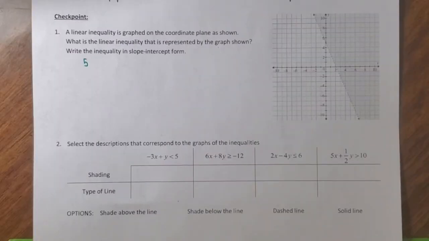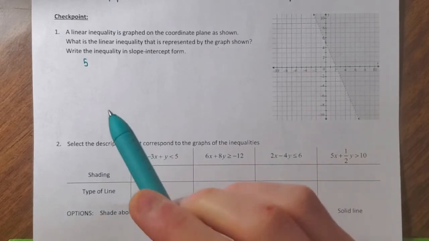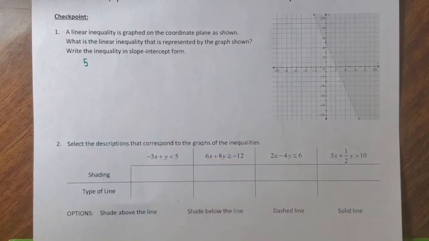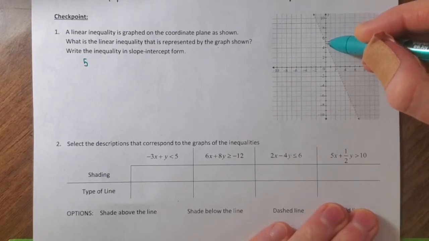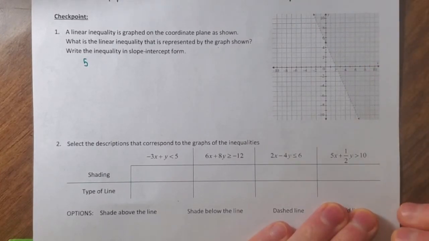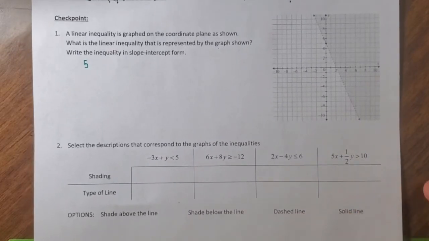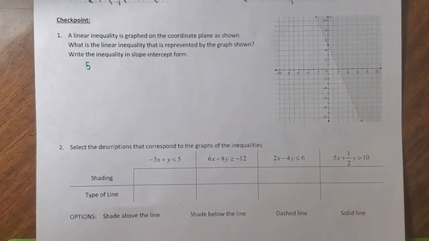Okay, the first thing I took note of was our positive 5 for our y-intercept. So I just looked at where our line intersected the y-axis on our graph, and we got our positive 5 here. After that, the next thing I think we can take from our graph is our slope.